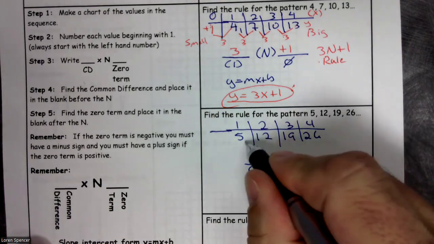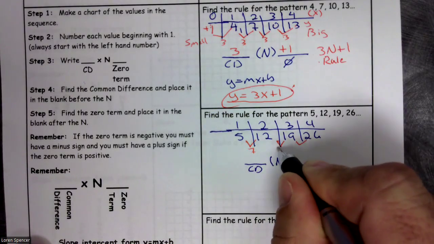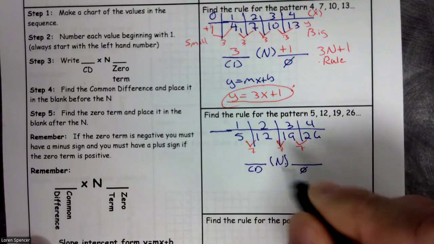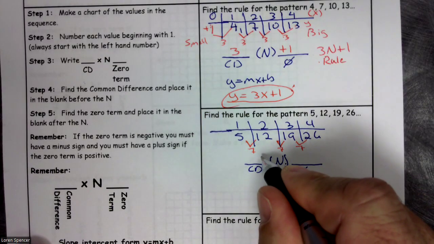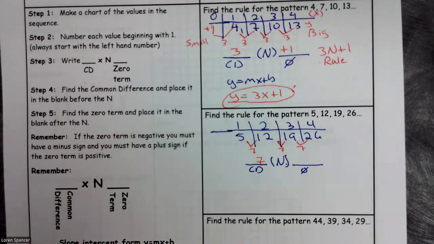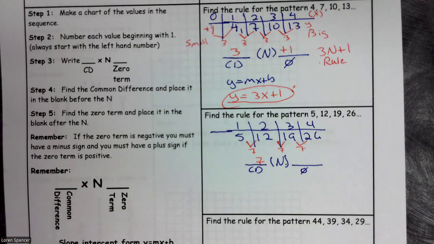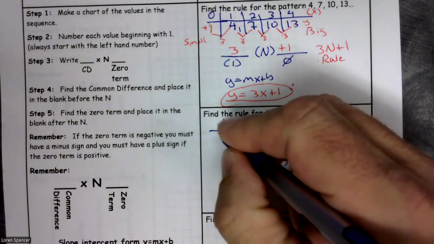And the difference between them is 7. It happens to be a positive 7, and it goes in front right here. So we have 7n. If it had been negative, we'd put a negative, but it's positive, so we don't need to put a plus sign there. But now we need our zero term. So I'm just going to add a zero.